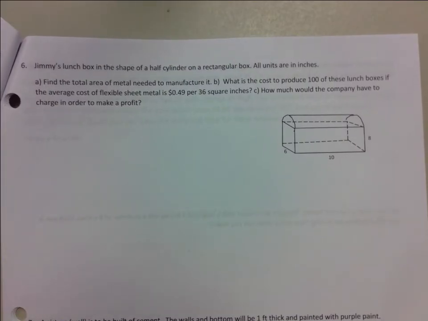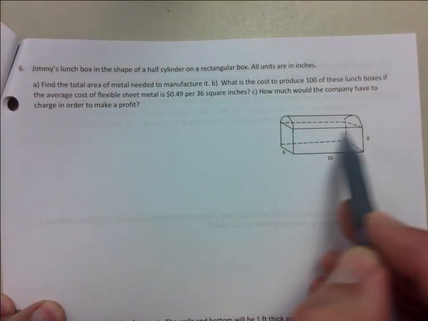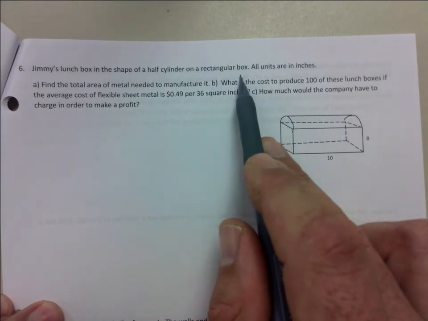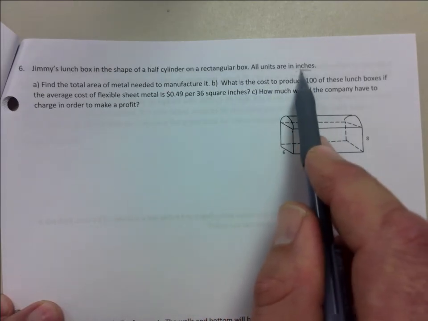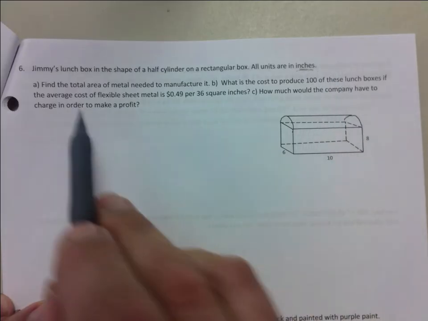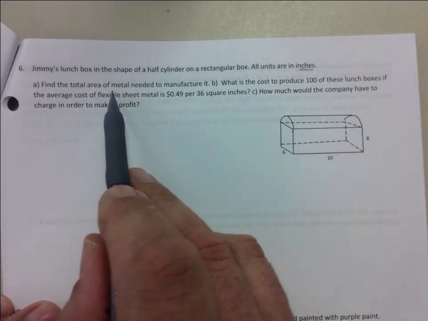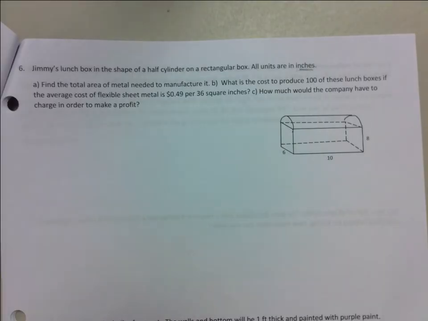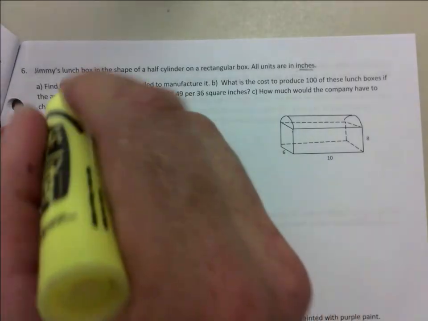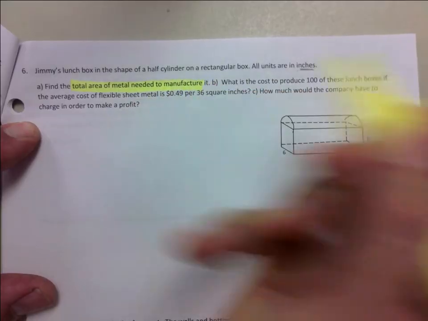So there's a lunch box that has a half cylinder, so half a cylinder on a rectangular box. All units are in inches, so keep that in mind. Find the total area of metal to manufacture it. Total area of metal. What are you thinking, surface area or volume?